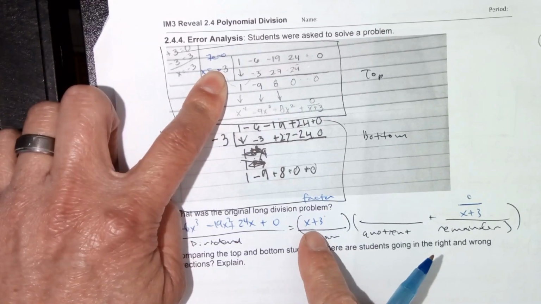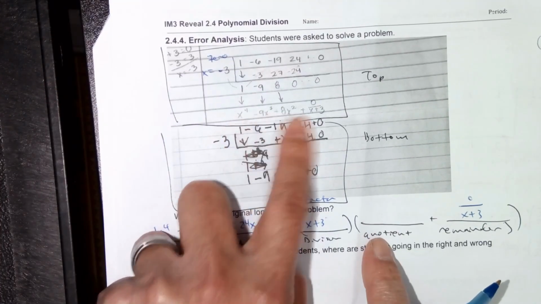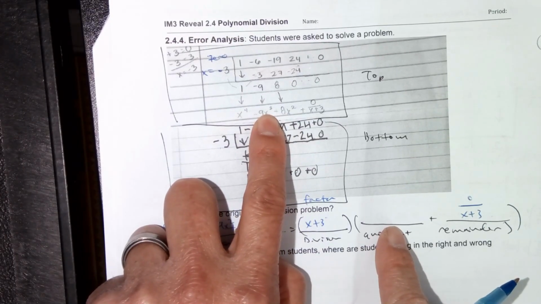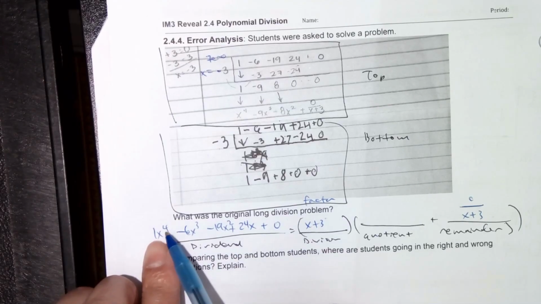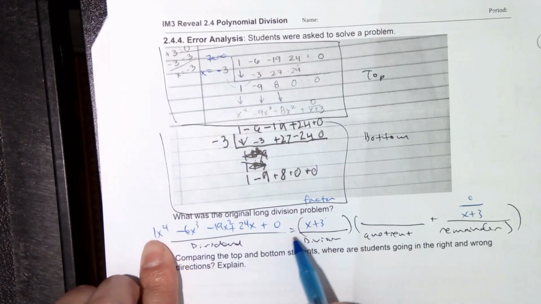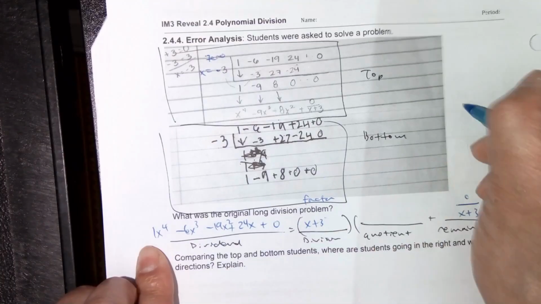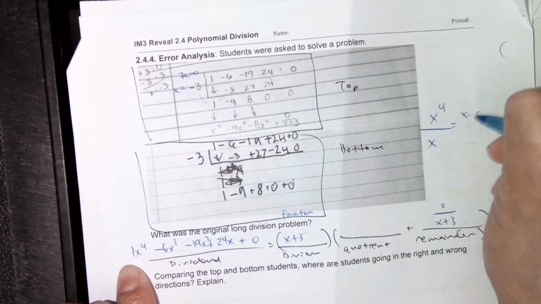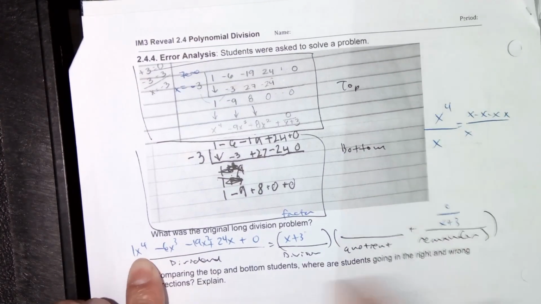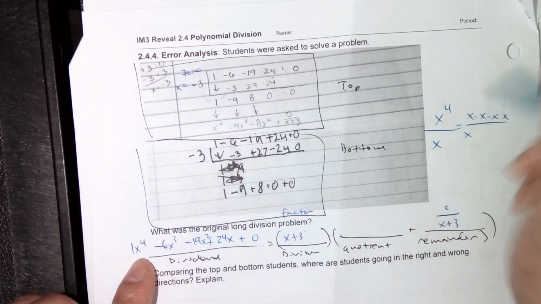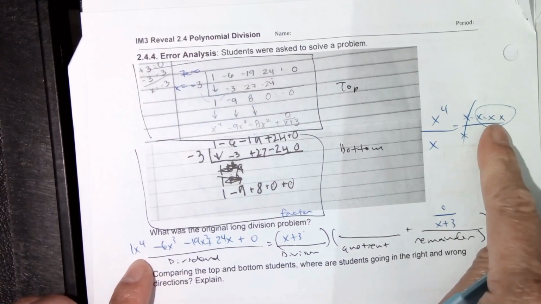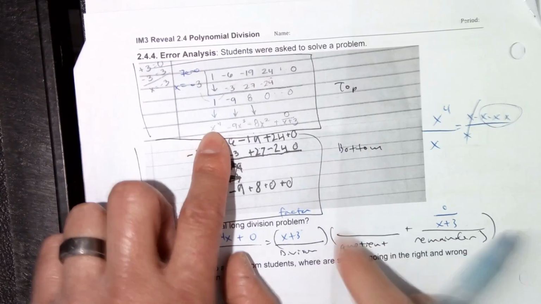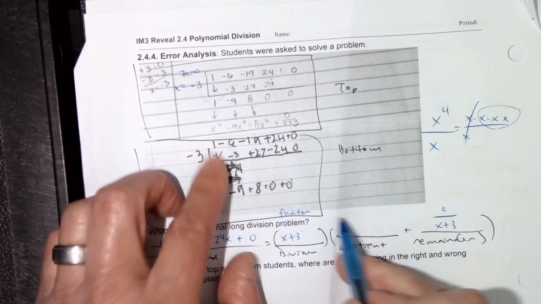Okay, now the question is, based off this student work, should I just copy and paste this here? Well, if you think about it, I have a 4th degree polynomial divided by x. That means you have 4 x's, and we're going to divide it by this one. So technically you should only have what? X to the 3rd. Okay? This student, let's write that. So the original problem is not this.